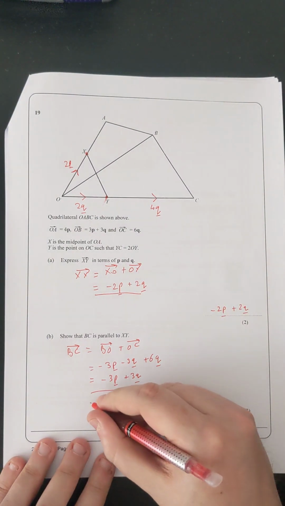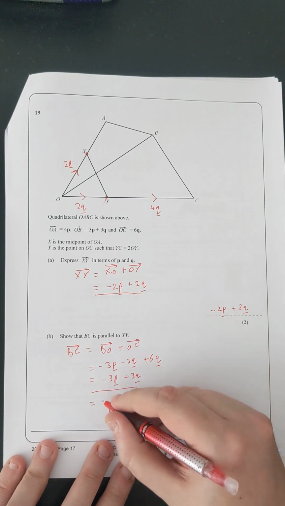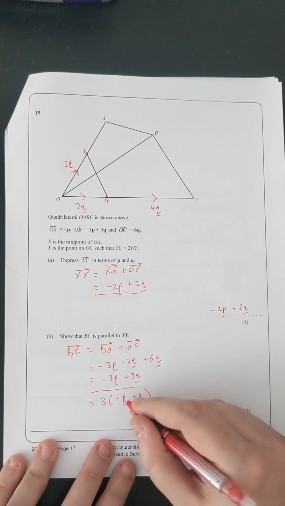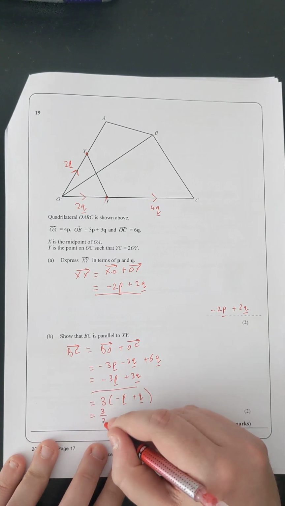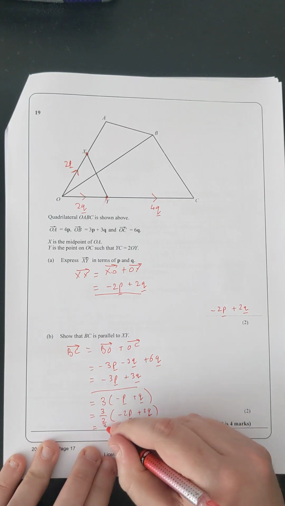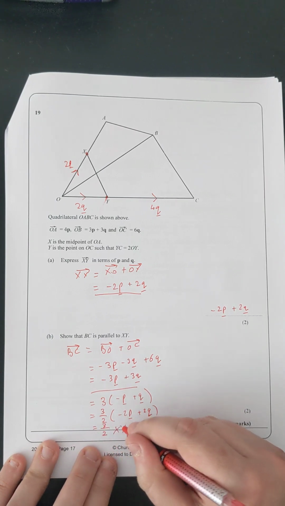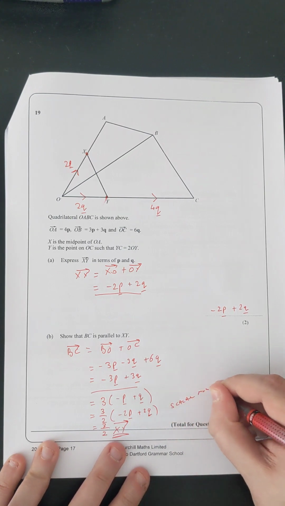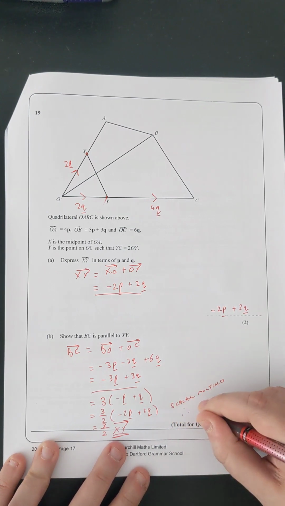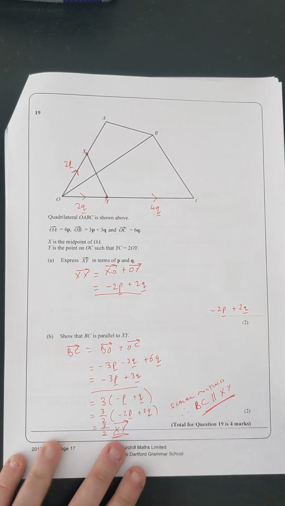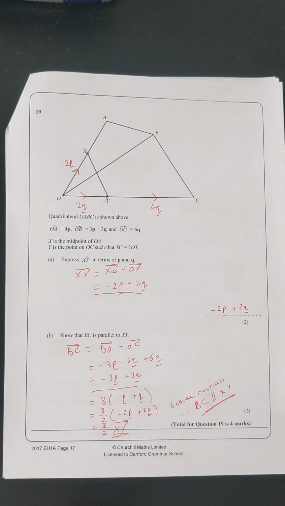I need to demonstrate that to an examiner. So I'm going to say this is 3 times negative p add q, and then I want to multiply this bracket by 2, so I'm going to say 3 over 2, negative 2p add 2q, and therefore it's 3 over 2 XY. They are scalar multiples, and therefore BC is parallel to XY. Any sensible conclusion. You don't need to use that notation. And that's almost the end of the paper now.